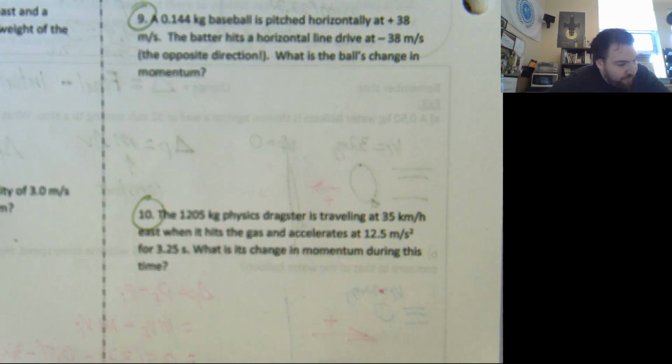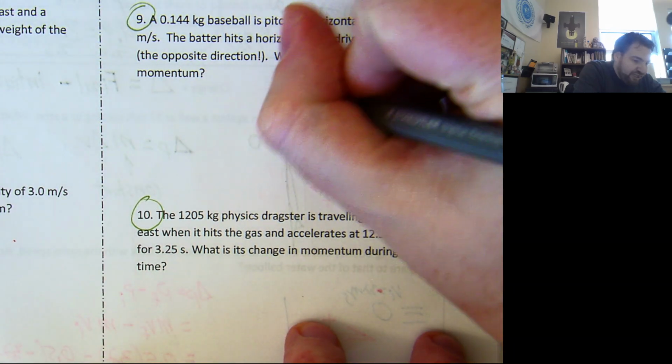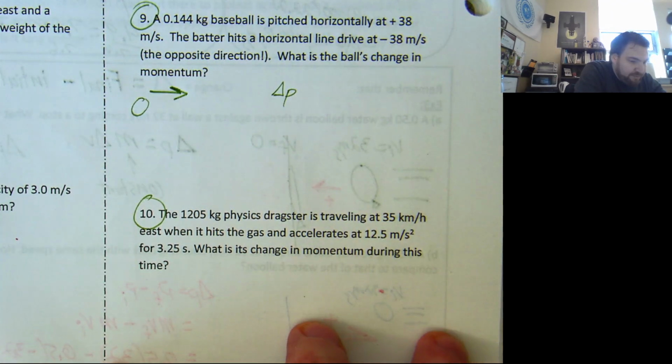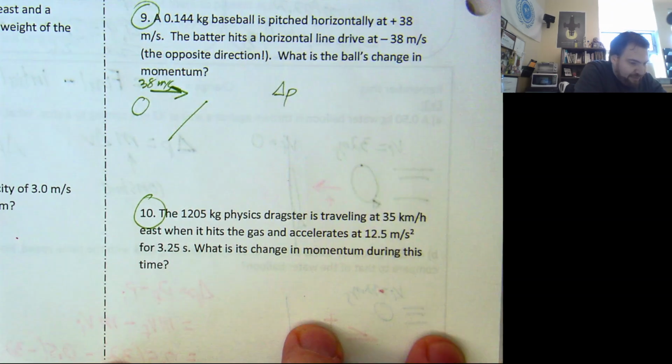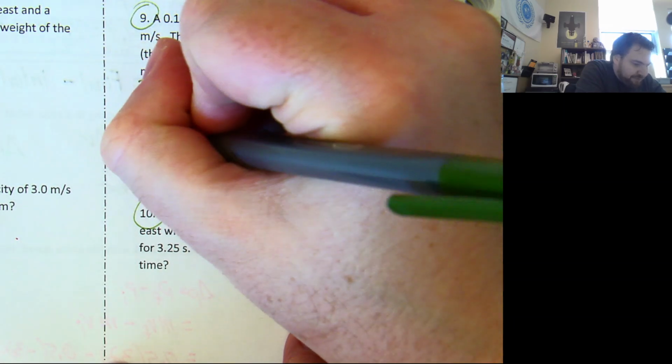Number 9, a .144 kilogram baseball is pitched horizontally at 38 meters per second. The batter hits a horizontal line drive at negative 38 meters per second. What is the ball's change in momentum? So the ball is coming off the bat at exactly the same speed that it went into the bat, but the direction has changed. So you're looking at change in momentum. We could draw it out. The ball is going that way at 38 meters per second. It makes contact with the bat and then rebounds at negative 38 meters per second.